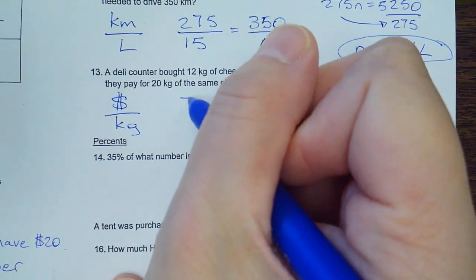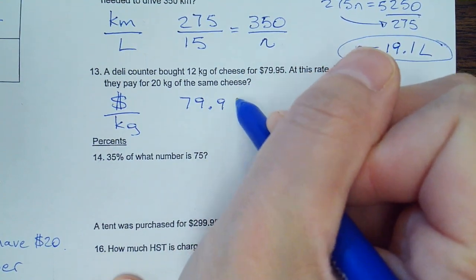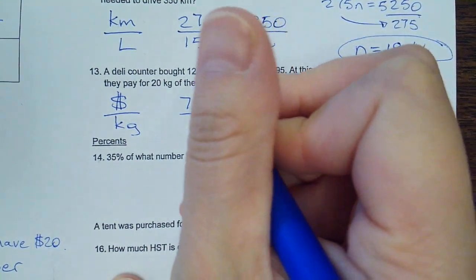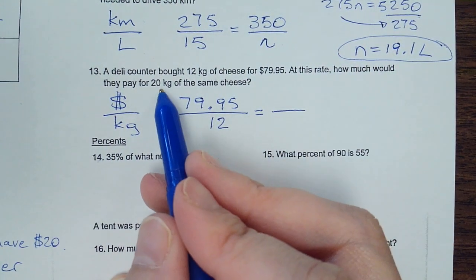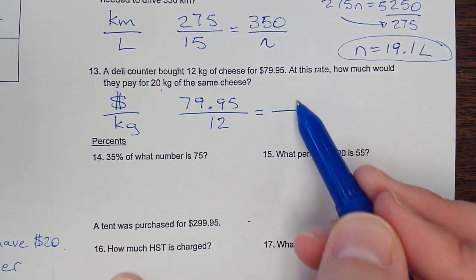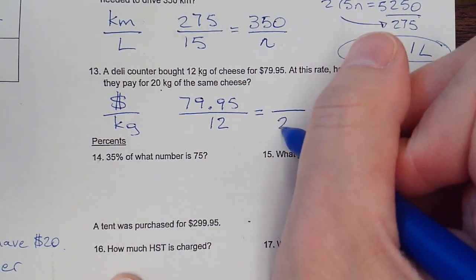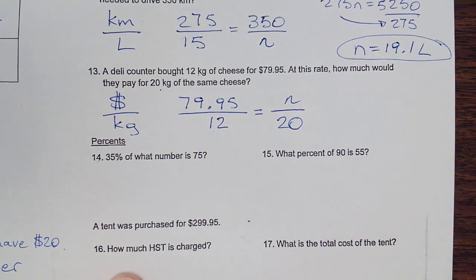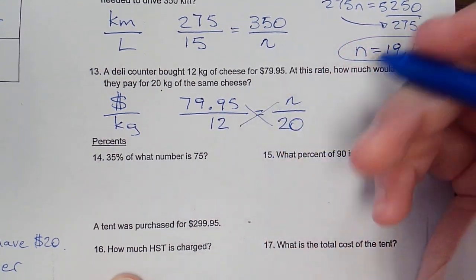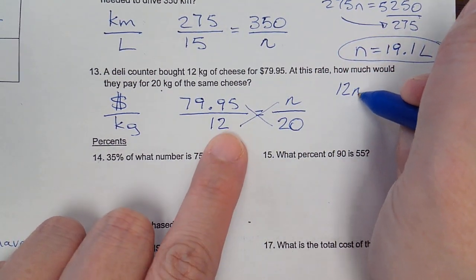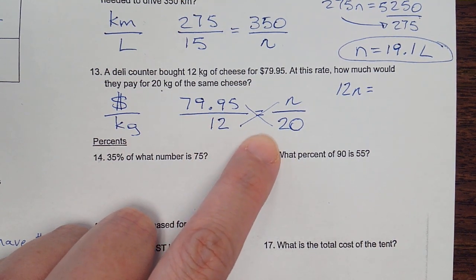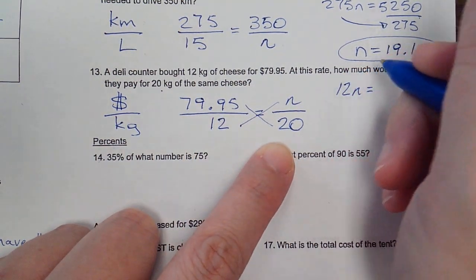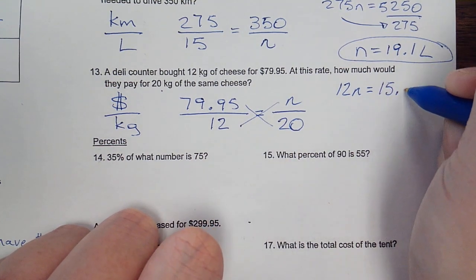So we're gonna put that 79.95 on the top and put the 12 on the bottom. Right? 20 kilograms. So should we put that on the top or bottom? Bottom. And then just put an n on the top. Cross multiply and divide. So 12 times n is 12n.